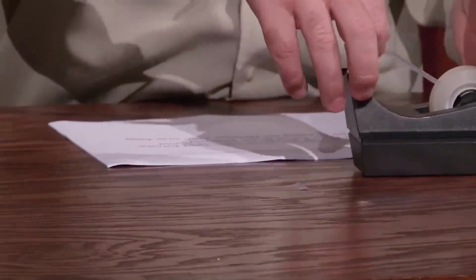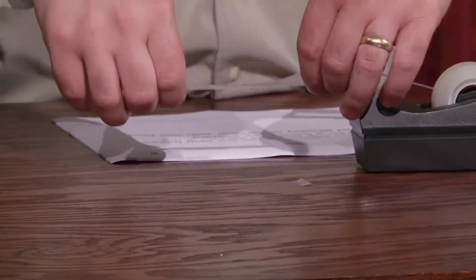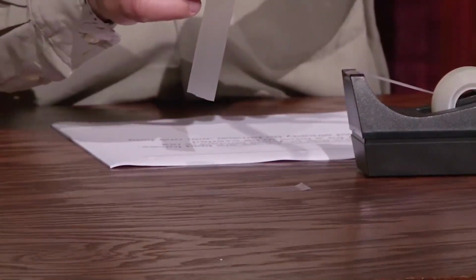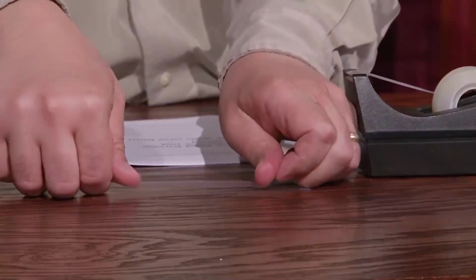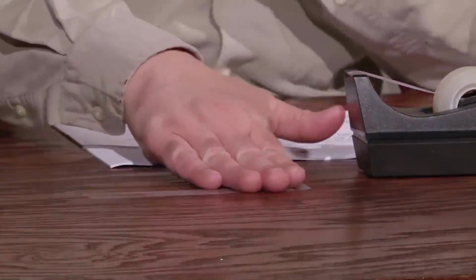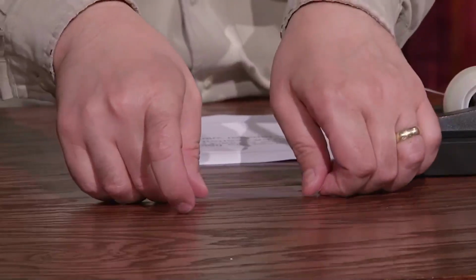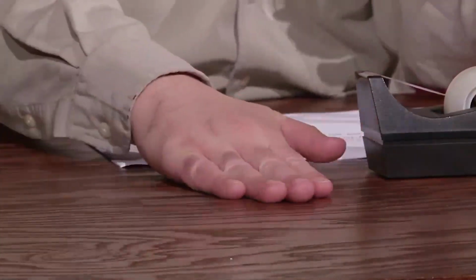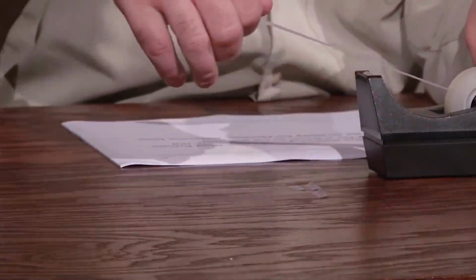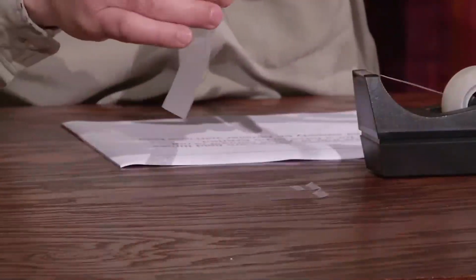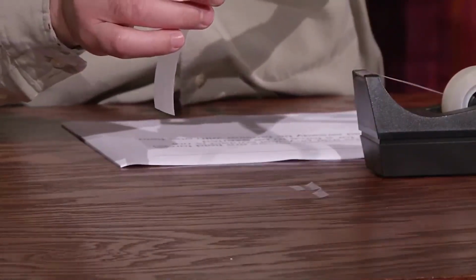I'm going to take a second piece of tape, and I will place that on top of the first one. And then I'll make an identical second preparation. Take a piece of tape, stick it to the desk, and place another piece of tape on top of that.